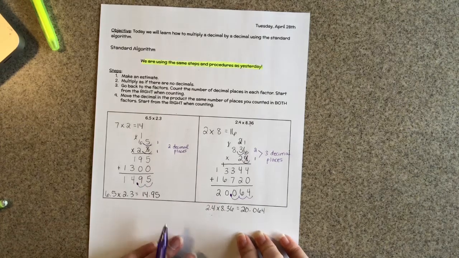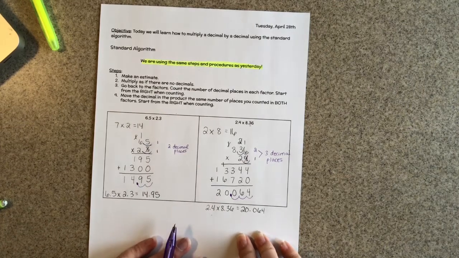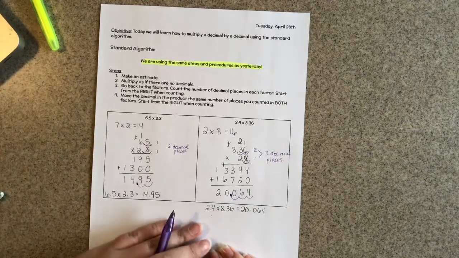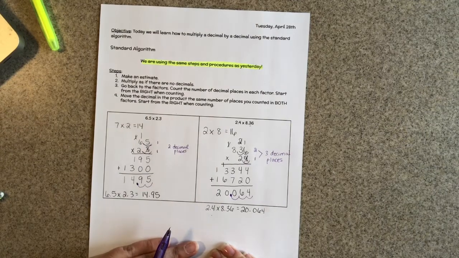Today we learned how to multiply a decimal by a decimal using the standard algorithm. Please review the steps while you're going through your Google Doc to help you. Okay, and you can always view these notes on Google Classroom as well.